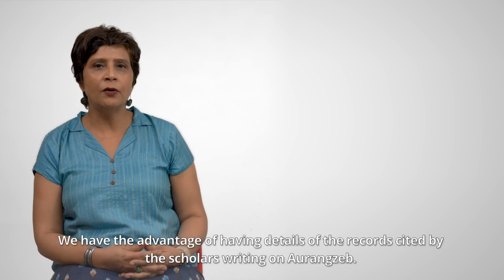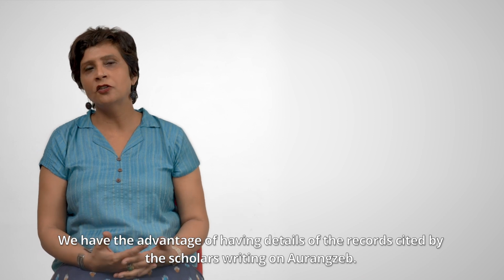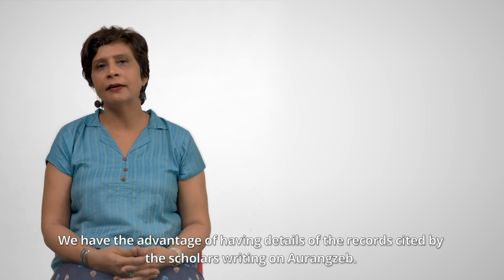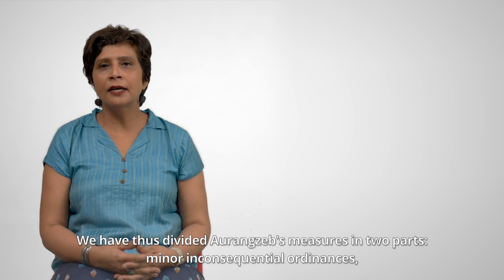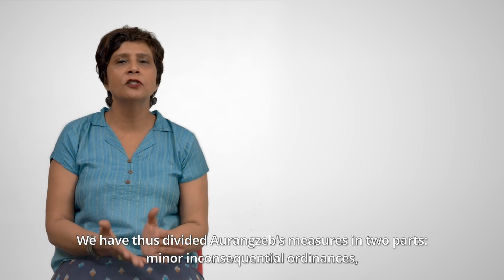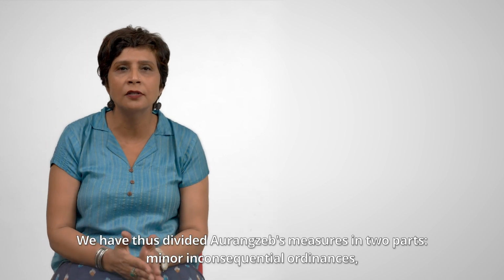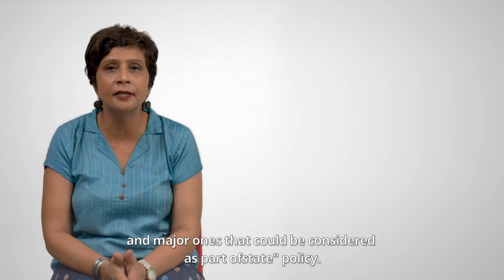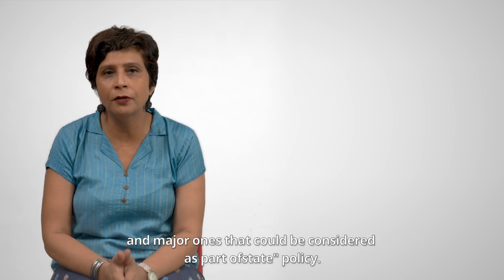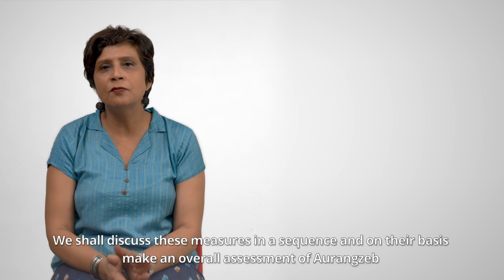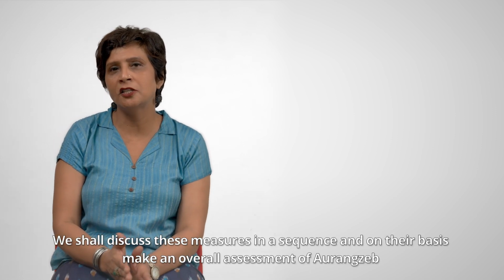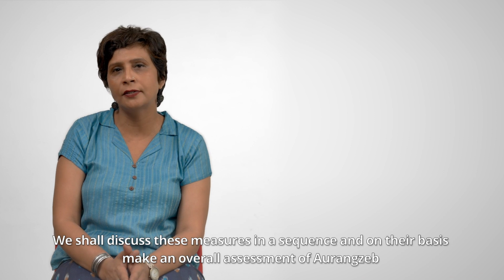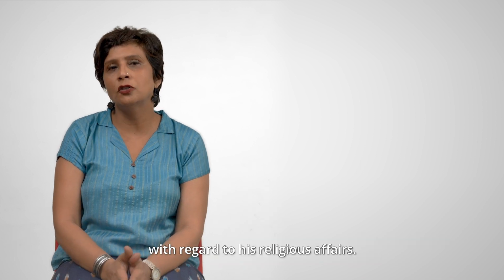We have the advantage of having the details of the records cited by scholars writing on Aurangzeb. Thus, we have divided Aurangzeb's measures into two parts: minor inconsequential ordinances and the major ones that could be considered as part of a state policy. Now we shall discuss these measures in sequence and, on their basis, make an overall assessment of Aurangzeb with regard to his religious affairs.